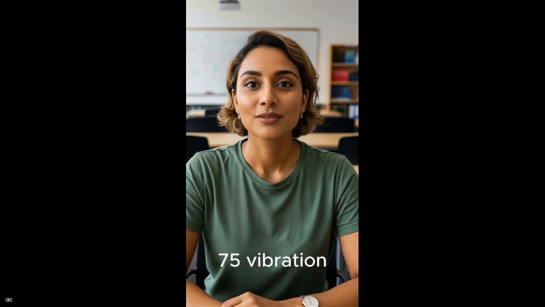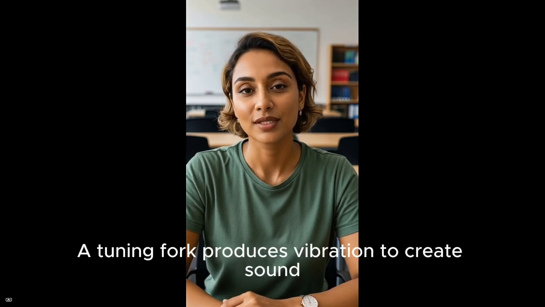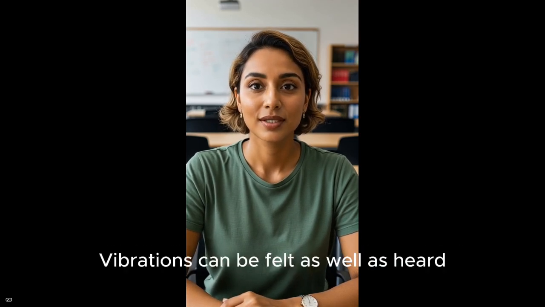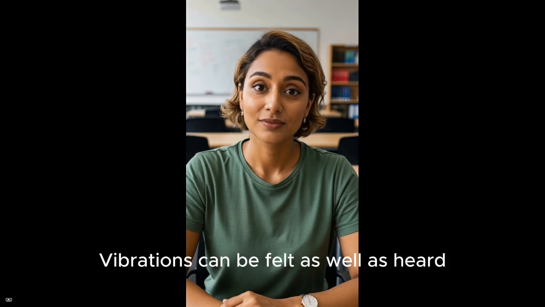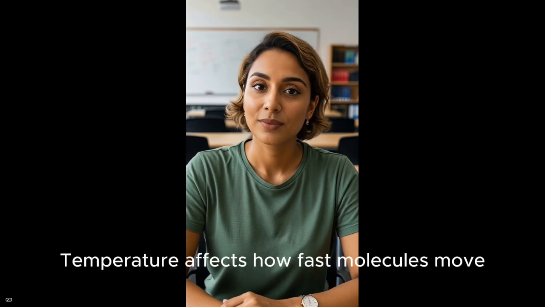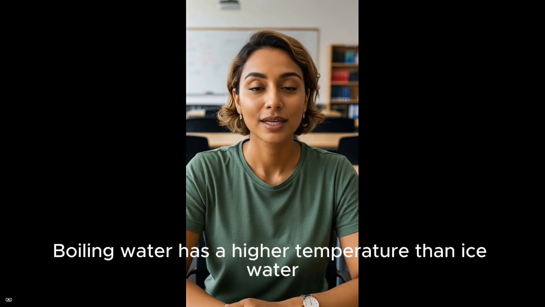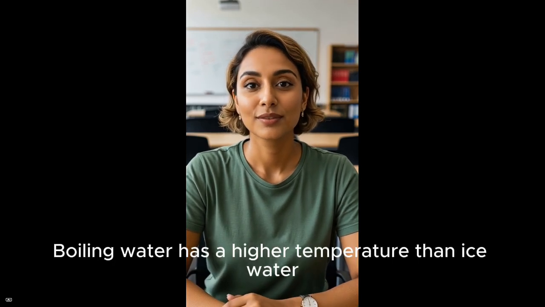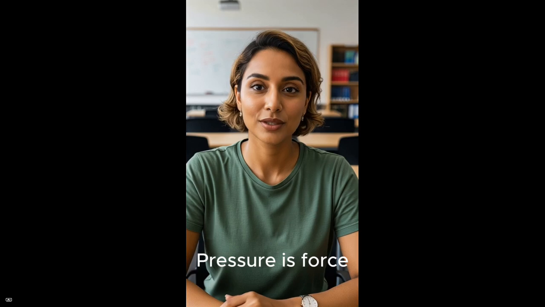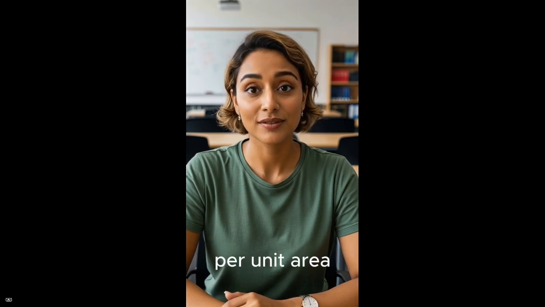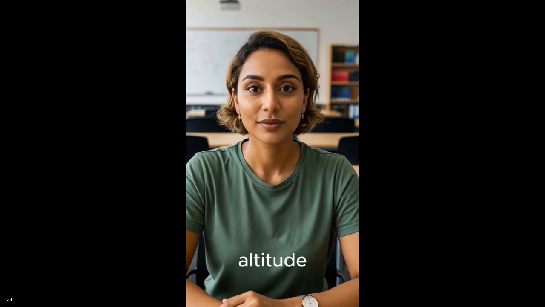75. Vibration. A tuning fork produces vibration to create sound. Vibrations can be felt as well as heard. 76. Temperature affects how fast molecules move. Boiling water has a higher temperature than ice water. 77. Pressure is force per unit area. Air pressure changes with altitude.